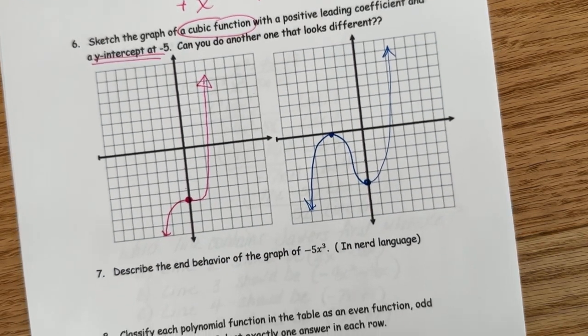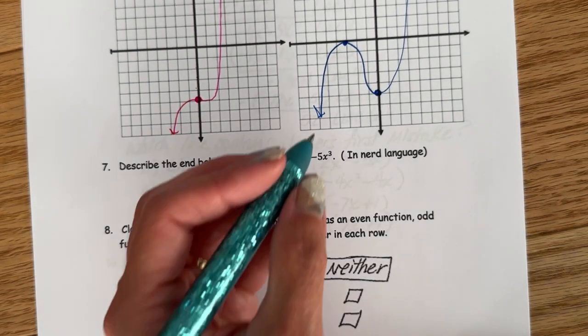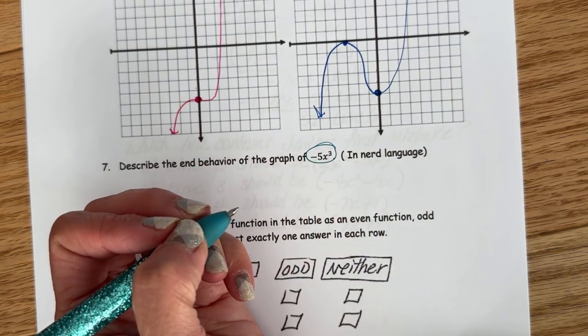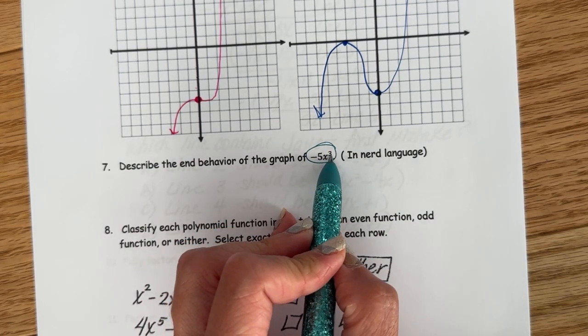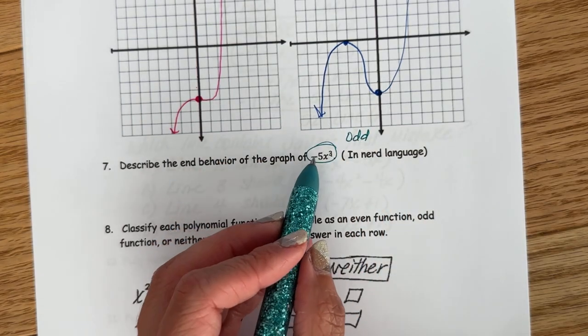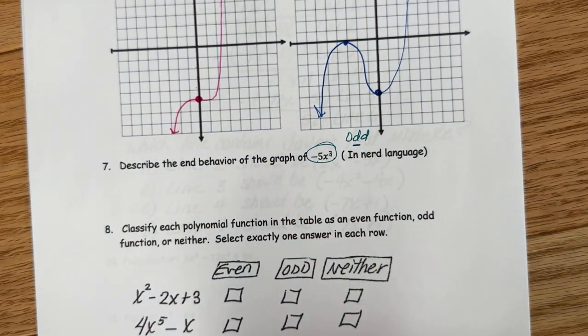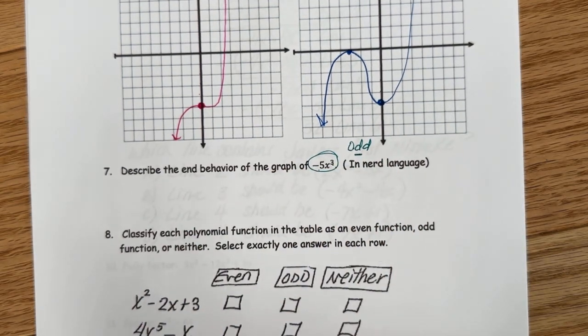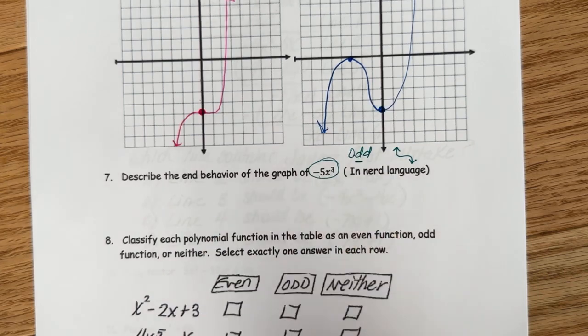My other one. Describe the end behavior of the graph of -5x cubed in nerd language. So again, you're looking at end behavior. You look at the degree first. It's a 3. 3 is an odd number. Then you look at the leading coefficient. It's a -5, so it's an odd negative. So that means it's going to do the reverse as number 6 did. It's going to go up on the left and down on the right. Okay, it's going to look kind of like that.